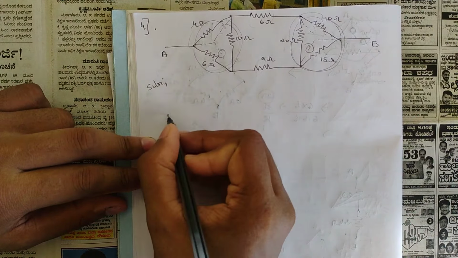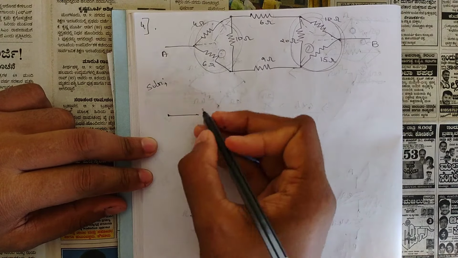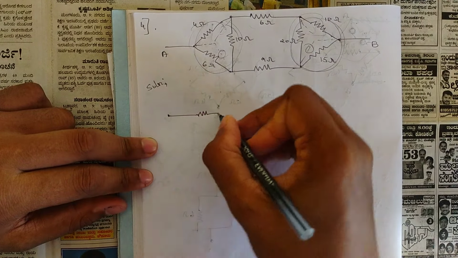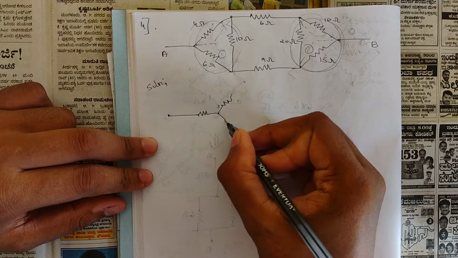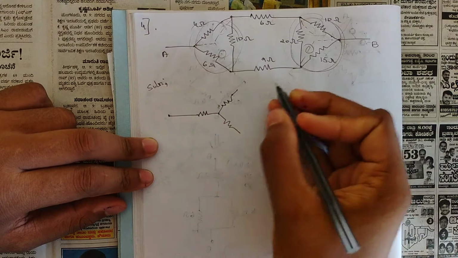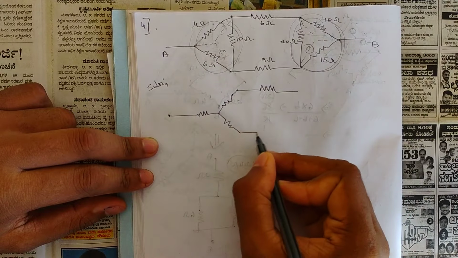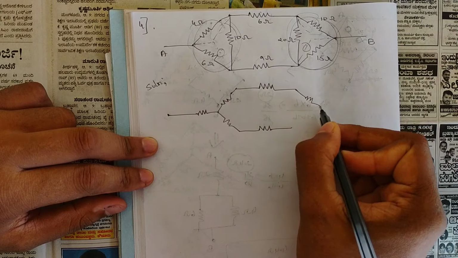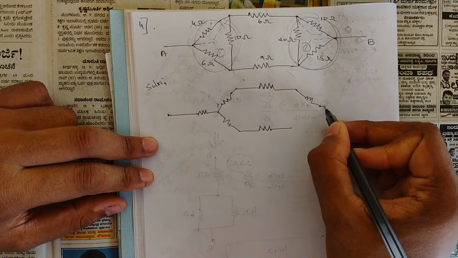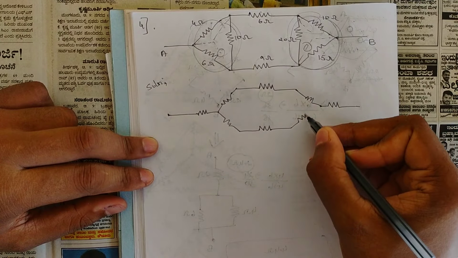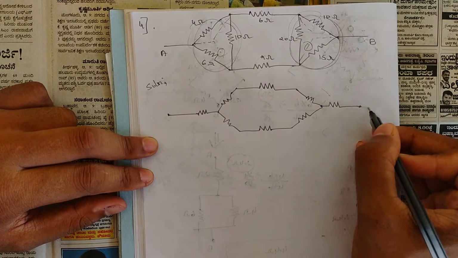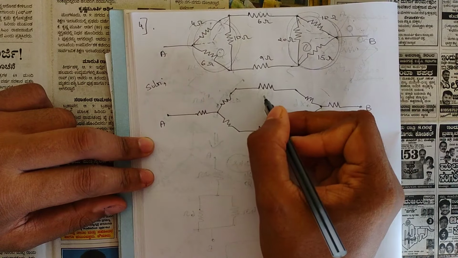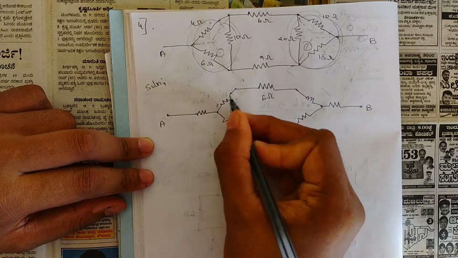First thing is, write the first step equivalent circuit, that is this convert to star, this also convert to star. So this I have converted to star. Rest all the components keep it as it is. These two keep it as it is. Here this also you convert it to star. Here also I have converted this to star. This is A and B. So these values won't be changing, that is 6 ohm, 9 ohm.